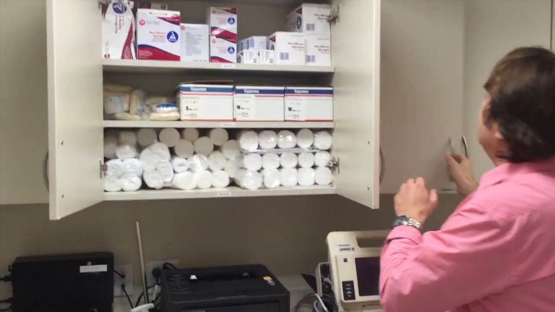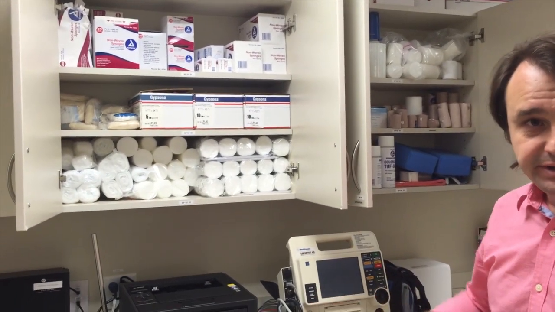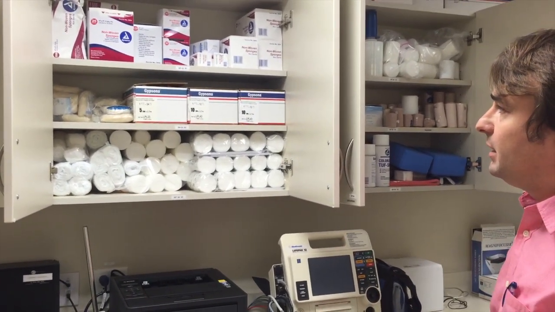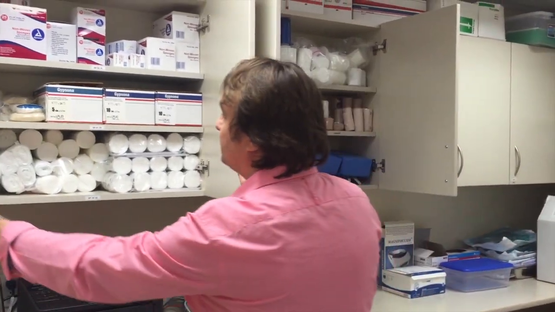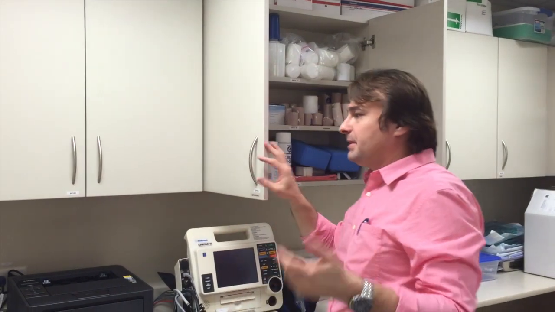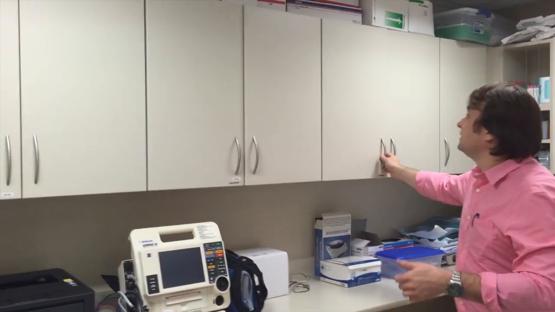Also, we have all the materials for splints, for casting, splinting, stabilizing fractures, which in conjunction with the future X-ray room is going to be a very good benefit, since we can free up the emergency room, so the patient doesn't need to come to the emergency room to have all these things done.